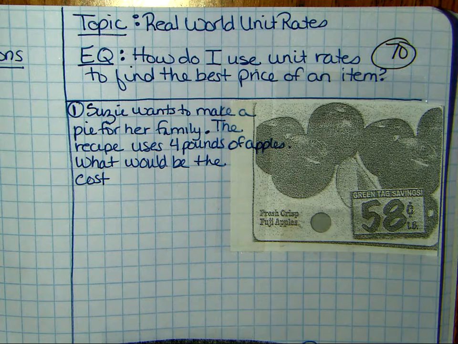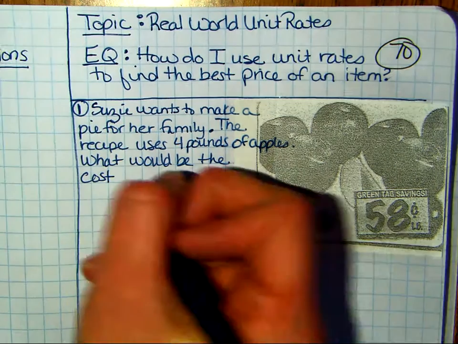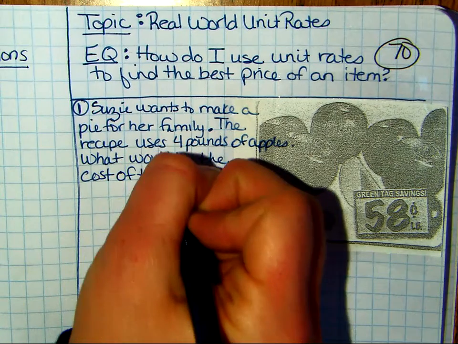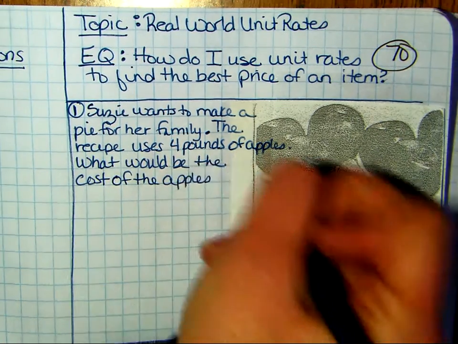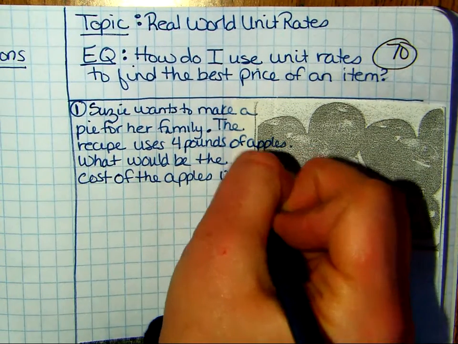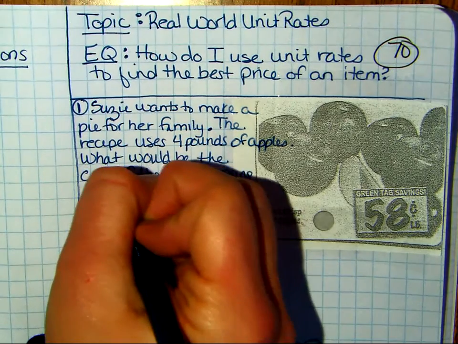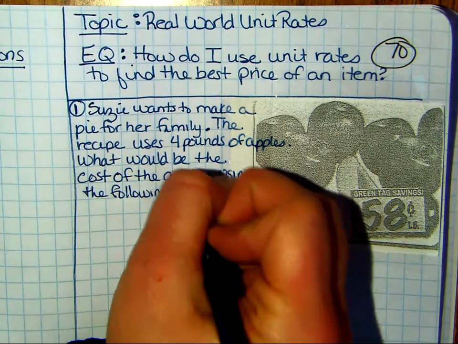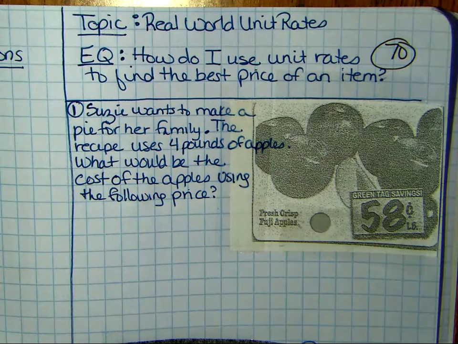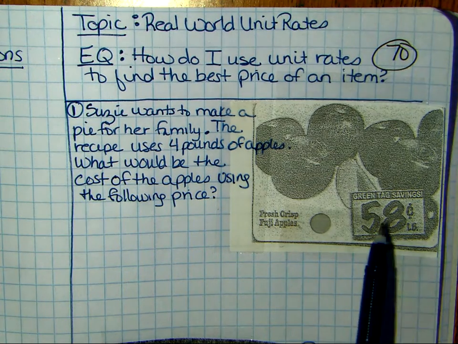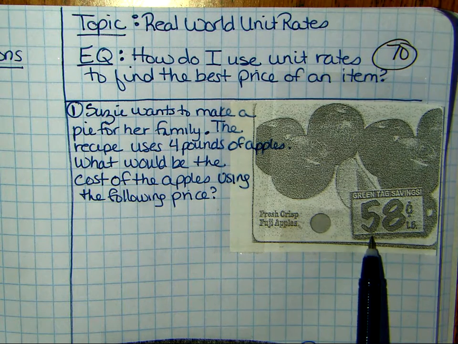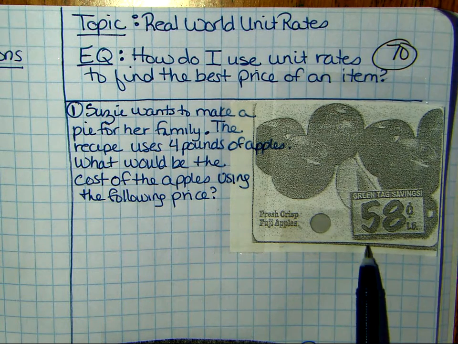The recipe uses 4 pounds of apples. What would be the cost of the apples using the following price? So we have 58 cents per pound as the price. She wants to know if we have 4 pounds what the cost would be.